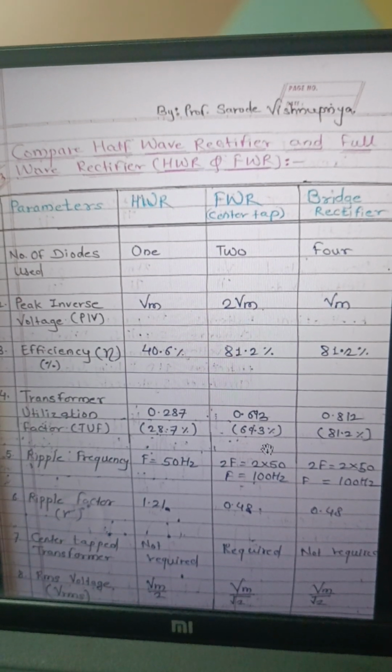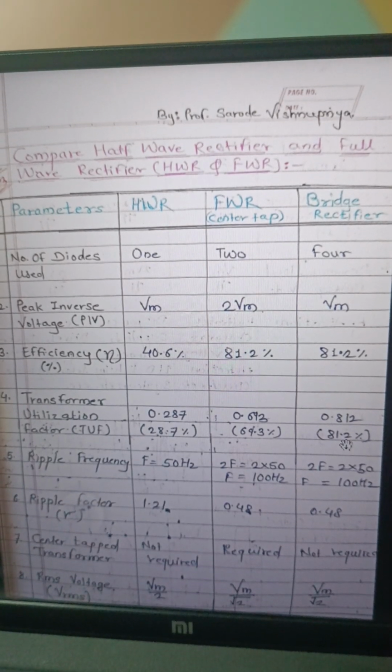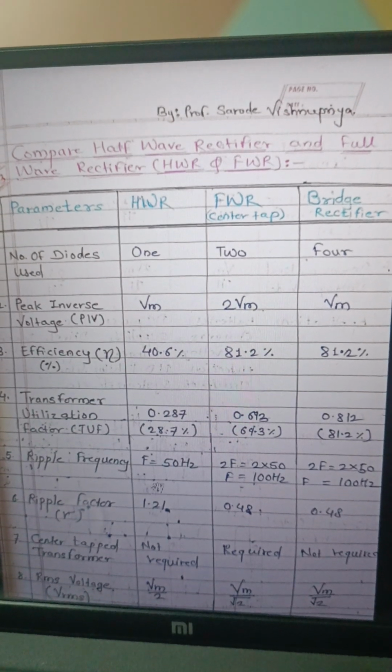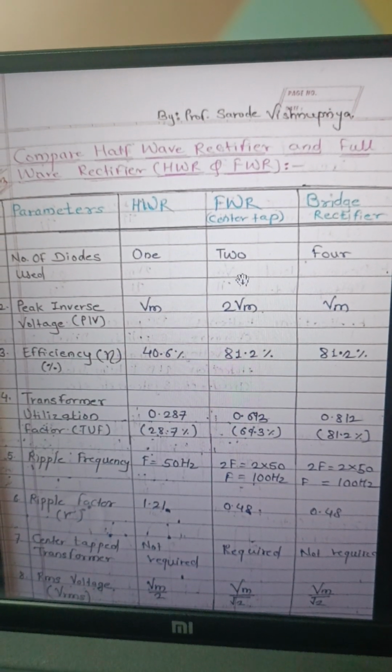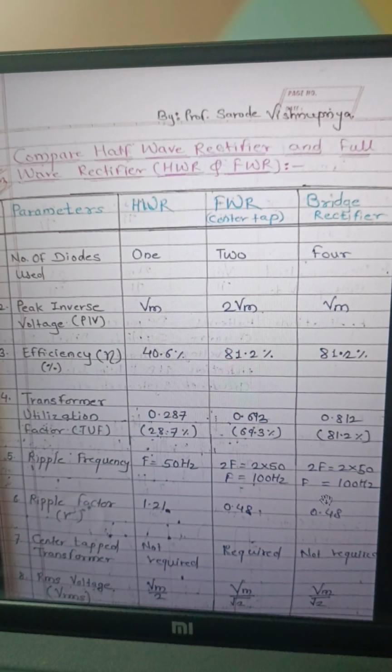For the center tap it is 69.3%, and for the bridge it is 81.2%. The ripple frequency for half wave is 50 Hz. For full wave, both are 2 times f, that is 2 times 50, 100 Hz.